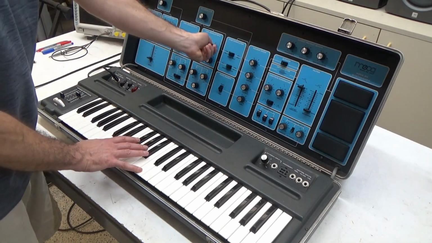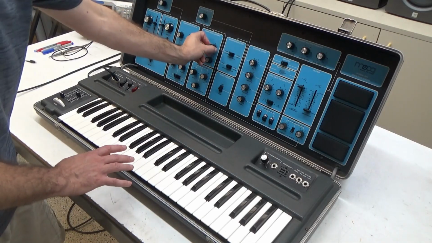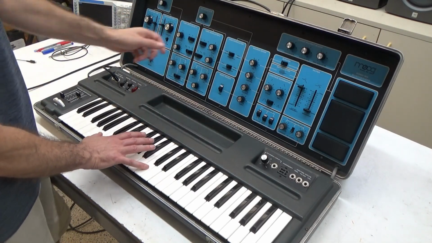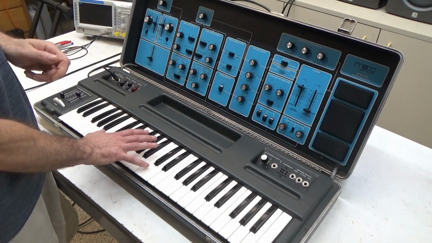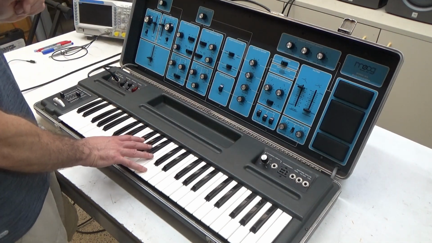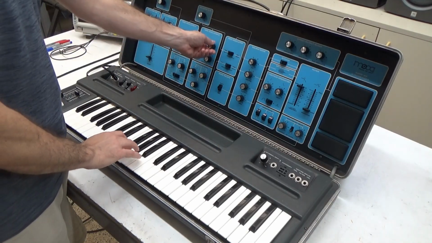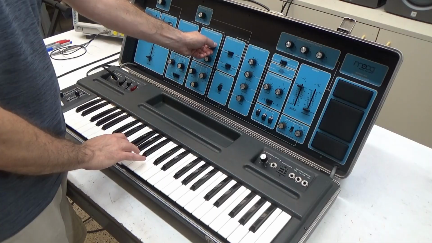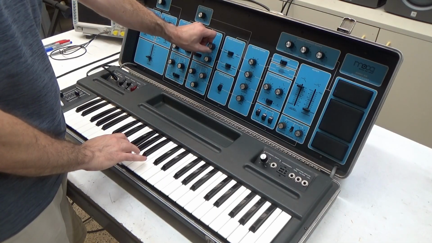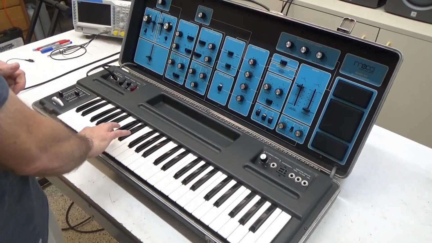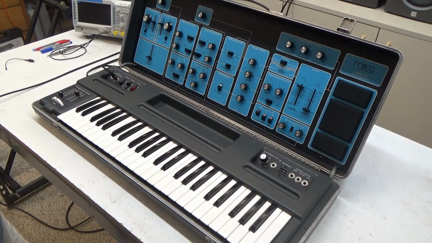But this is just a lot easier than trying to fiddle for the exact spot where that makes it perfectly in tune. This is perfectly in tune because it's calibrated to be in tune. But you can use this to detune Oscillator B from Oscillator A. And there, it's back in tune.